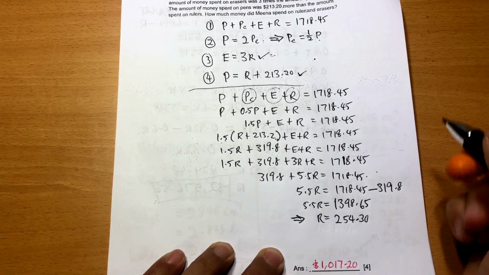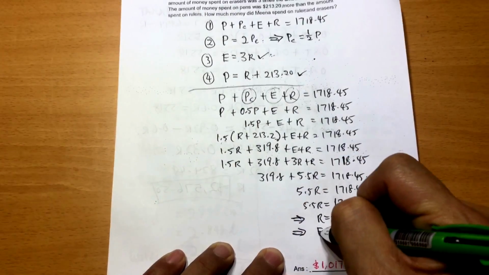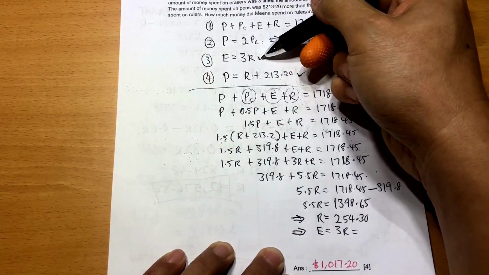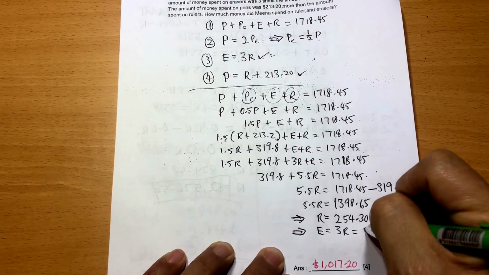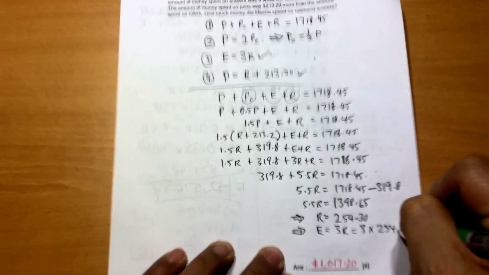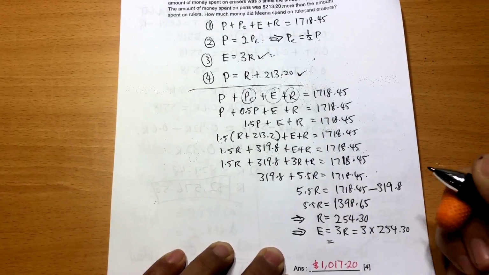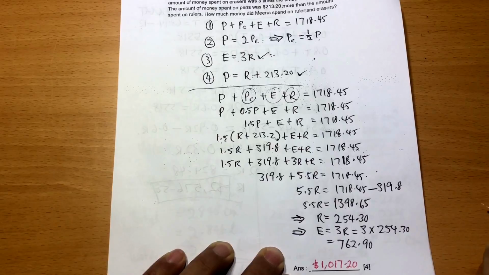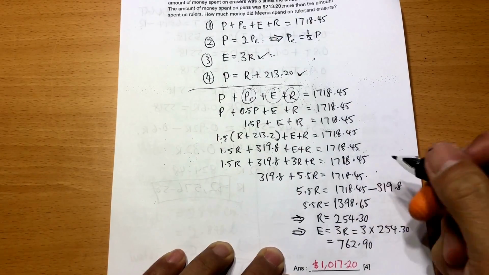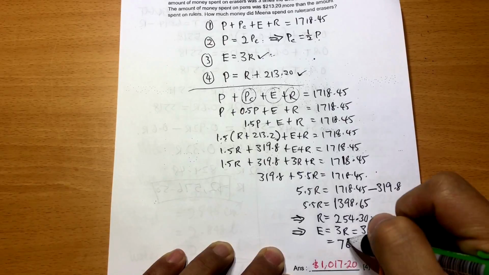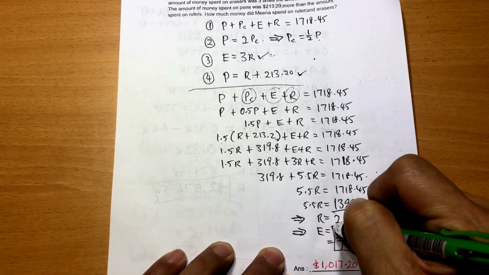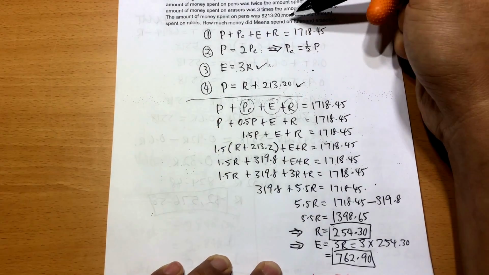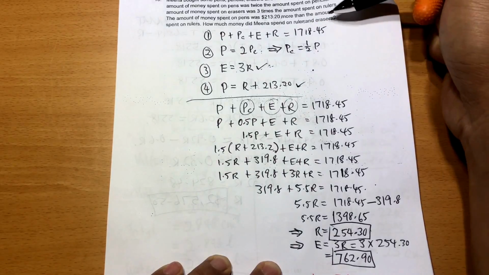Now that we've got R, we know that E equals 3R, so that's 3 times 254.30, which gives us an answer of 762.90. Okay, so we know what E and R are. So the question is, how much money did Mina spend on rulers and erasers, on E and R?